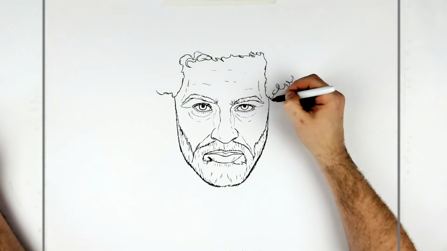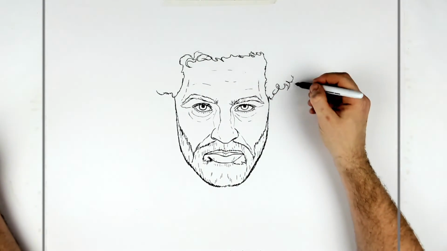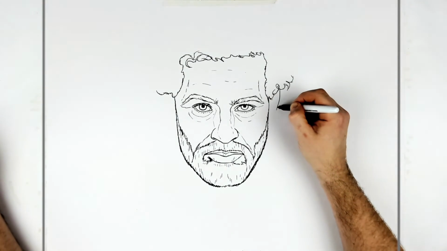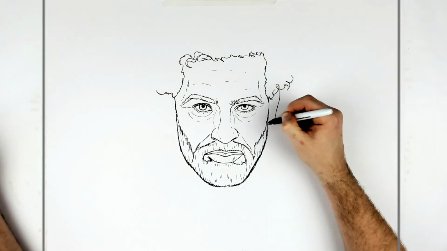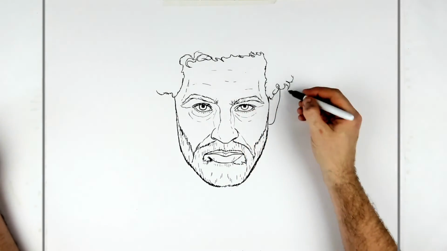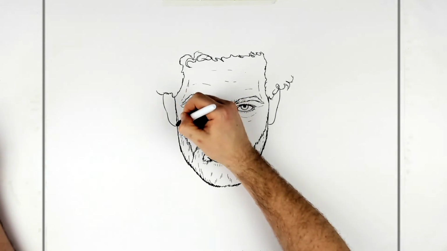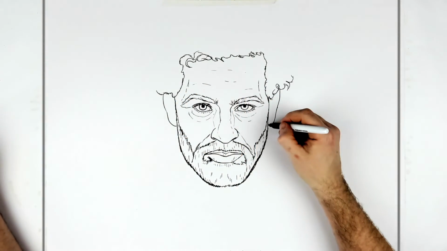Okay, and his ears come down from underneath this curly hair, so curving down like that. So the line's just with the top of his nostrils there, because his head is kind of tilted forward. So his head is kind of leaning forward a little bit.